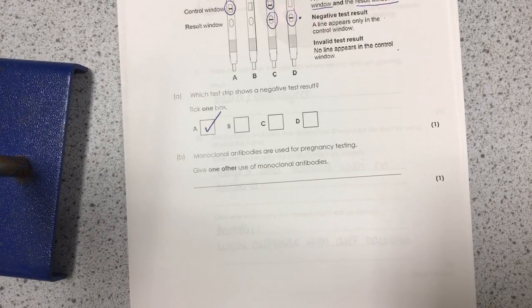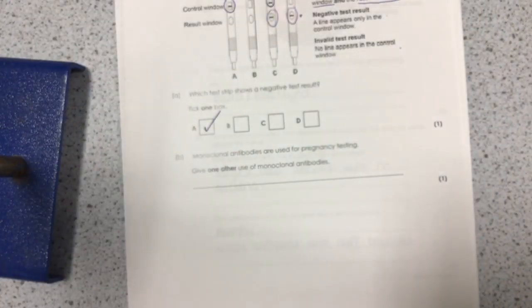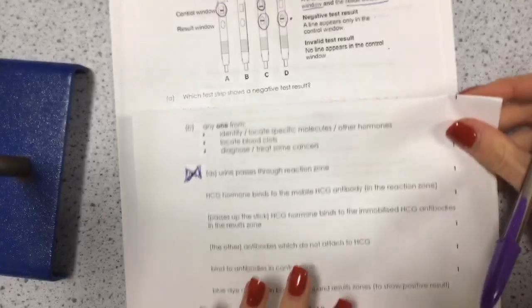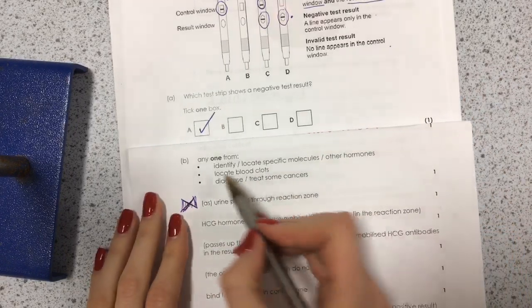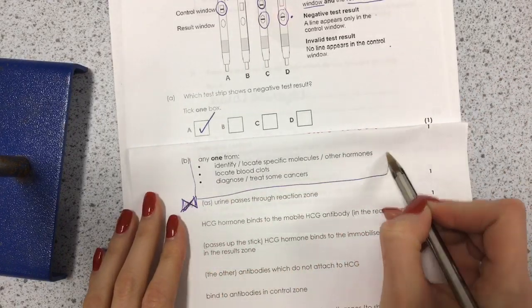Next one. Monoclonal antibodies are used for pregnancy testing. Give one other use of monoclonal antibodies. So this is another basic recall question. So if I show you the mark scheme for it, it's just this bit here. So a recall of a use.